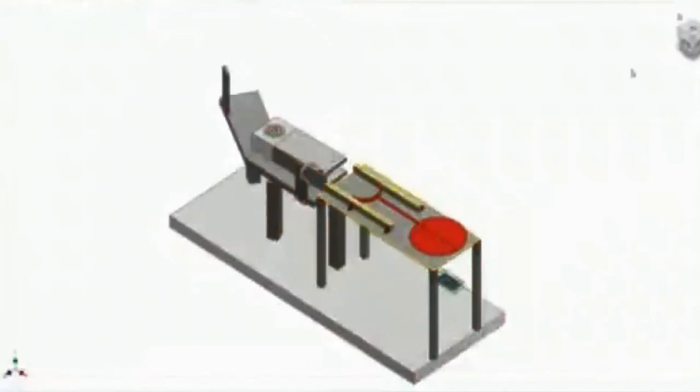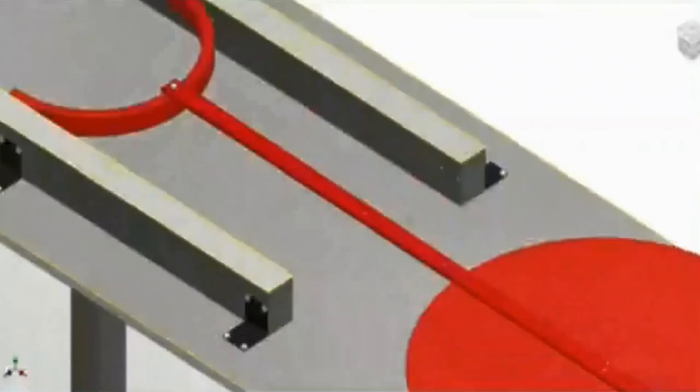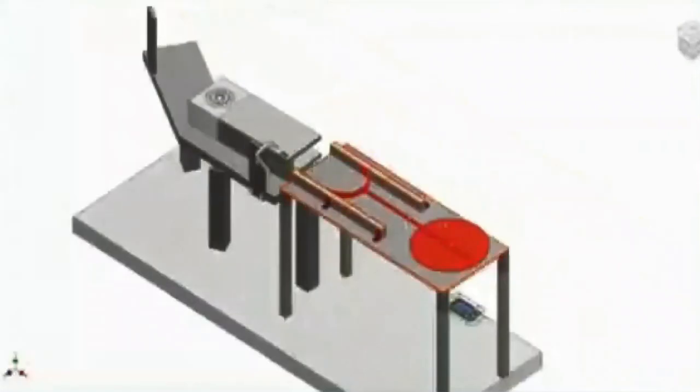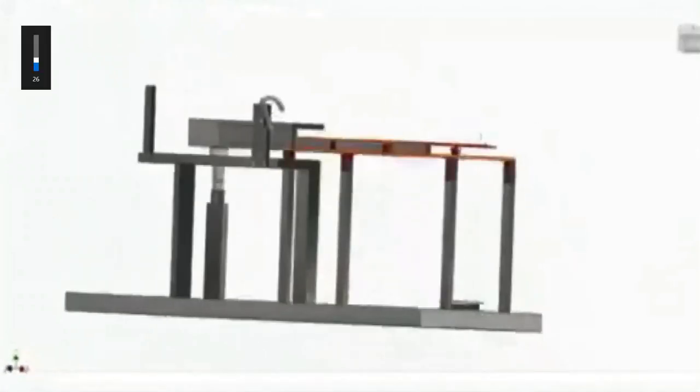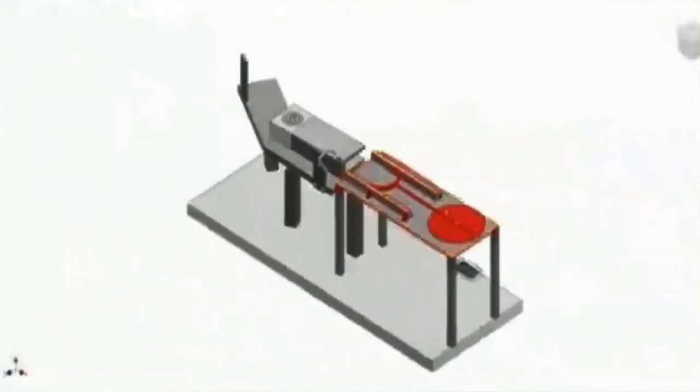The loading and storage unit consists of this C clamp, the rod, the supporting poles, and the base. This is connected to a servo motor, as you can see inside of it, and it is connected to the base of the storage unit.